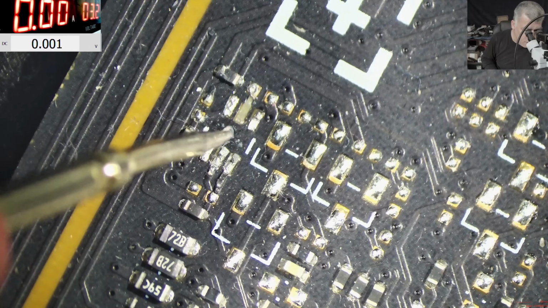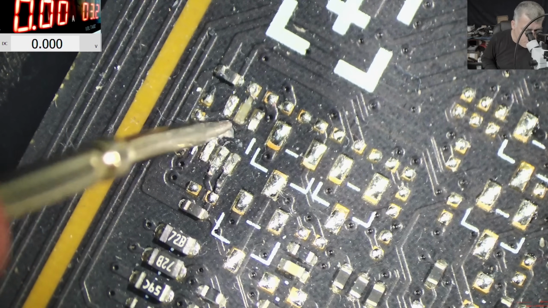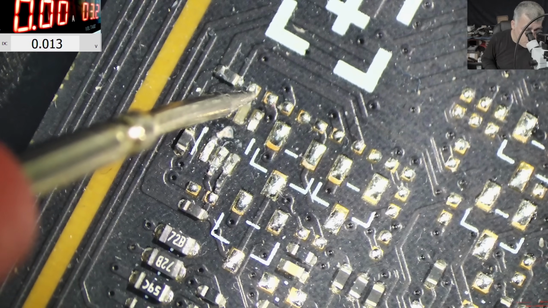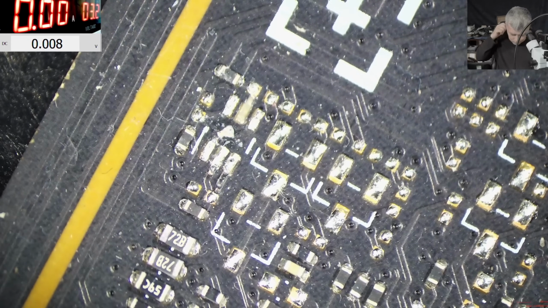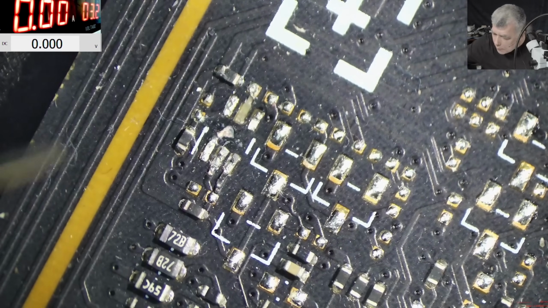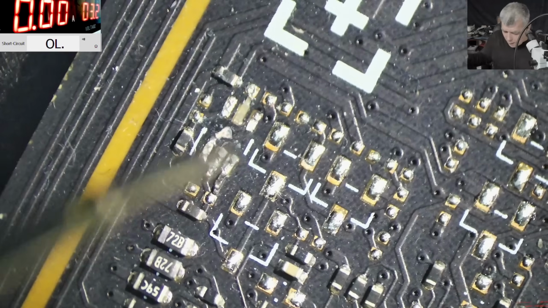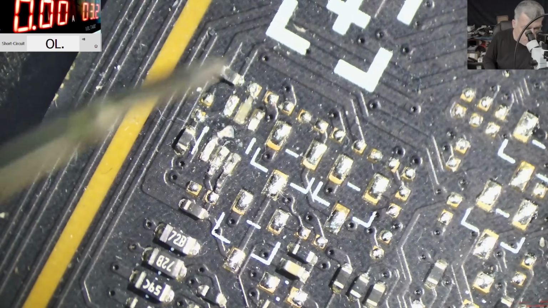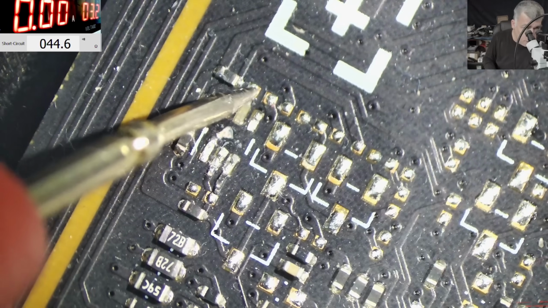No, it must be a signal. You understand what I mean? It must be a signal. So that's ground, that's ground. This is 10 ohms. You know what? Let me switch to ohm range. So here is 10 ohms.